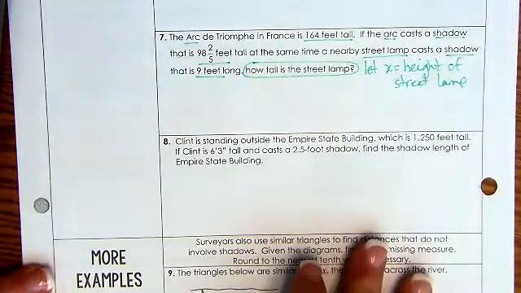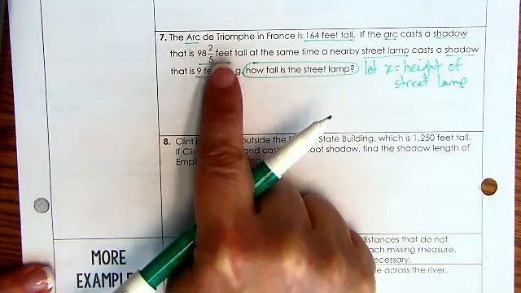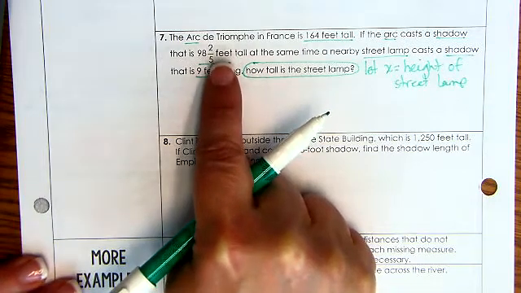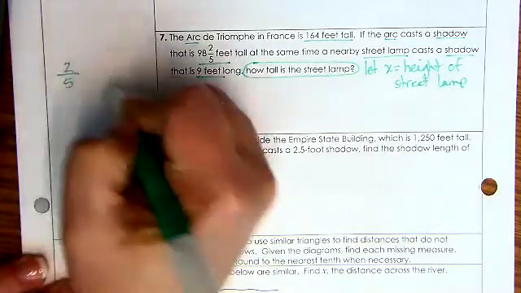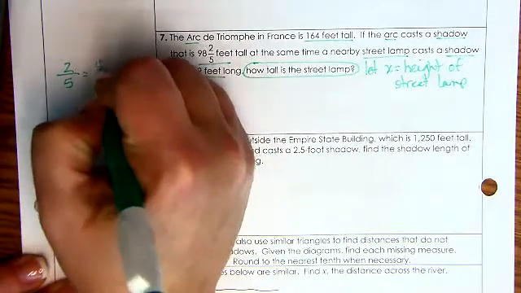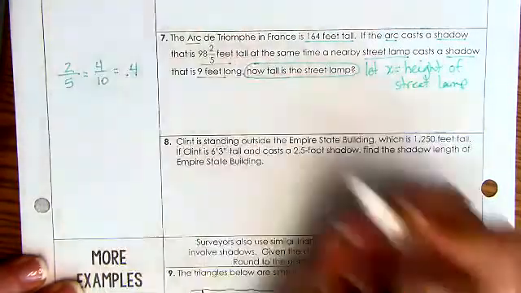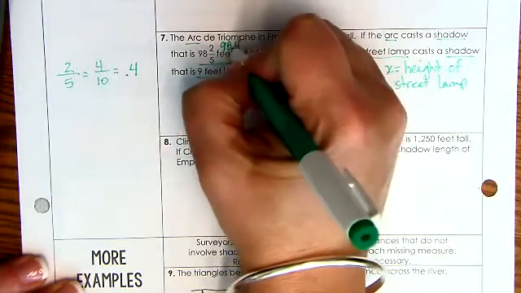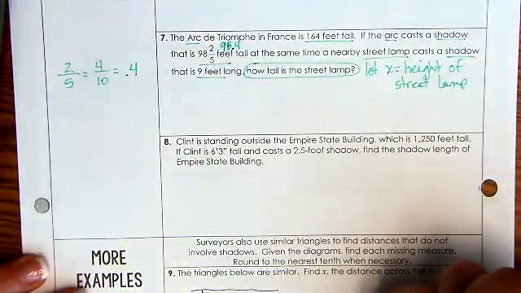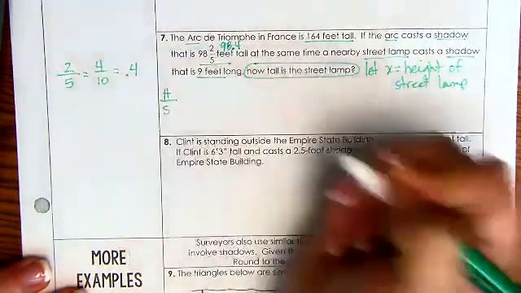I've got a fraction in here. I can leave it as the fraction, or I can change this to a decimal. I'm going to look at the 2/5. 2/5 is the same as 4/10, which is 0.4. So this could be written as 98.4 feet. Again, we're doing height over shadow.